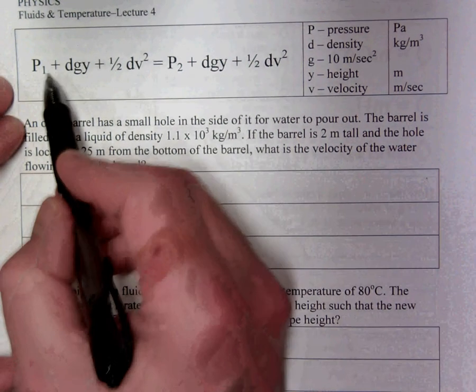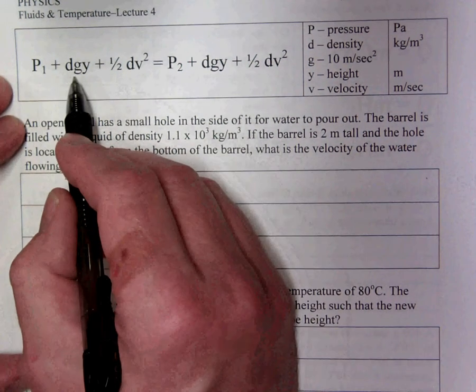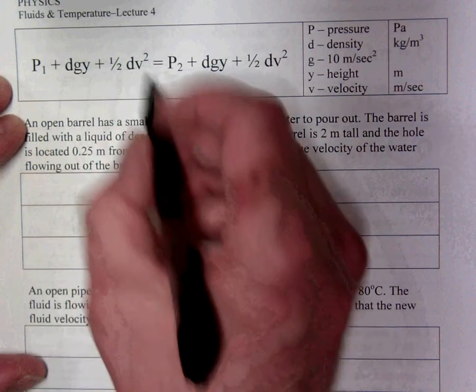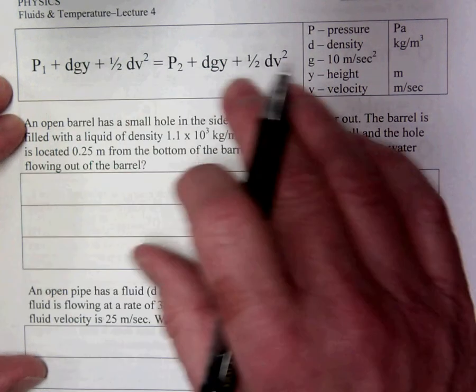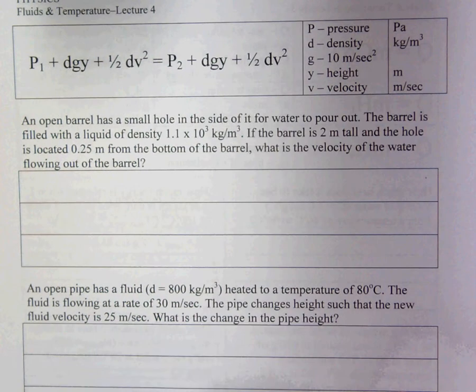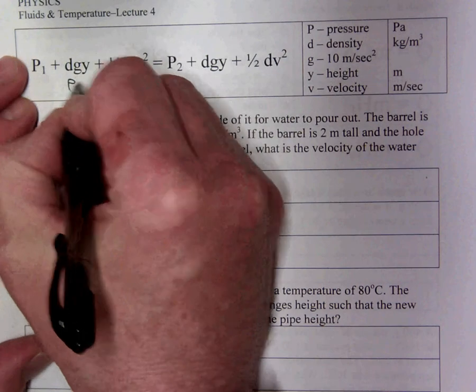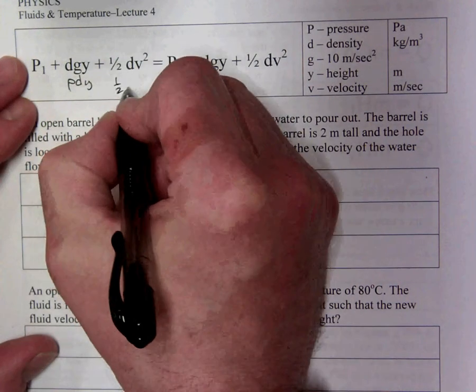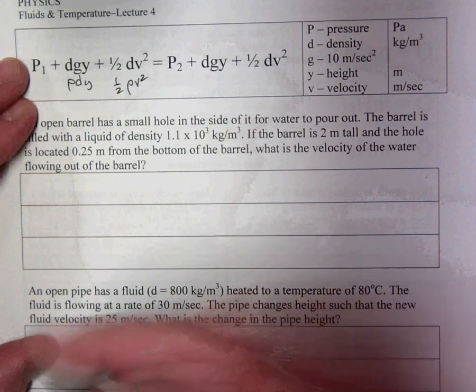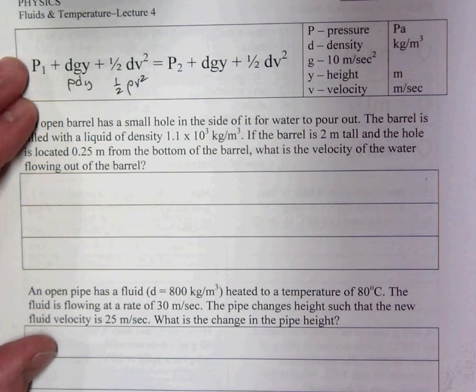In other words, the pressure and everything from one side is constant. You might see this equals a constant. What I did was to expand it out to make it easier for you. Remember, D could be rho. You might see the rho g y and 1/2 rho v squared, but I'm using the d for density instead of the rho.